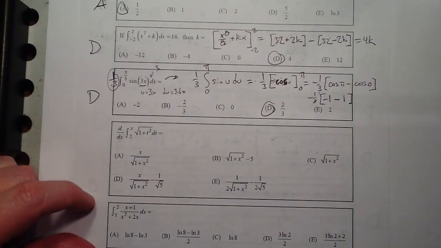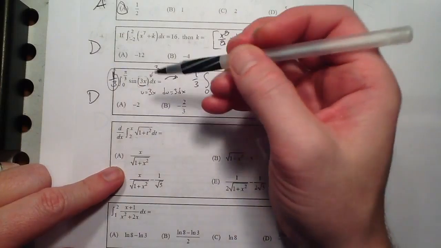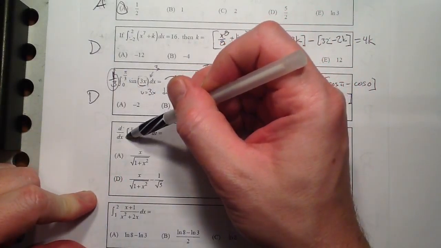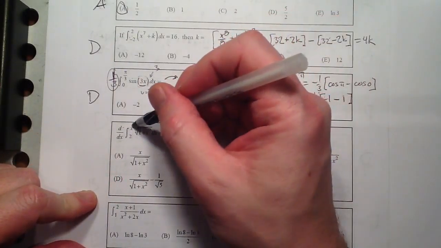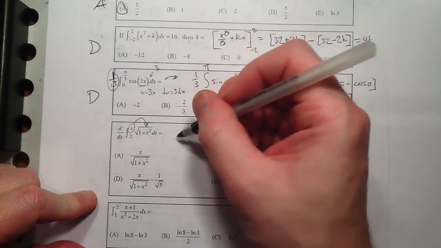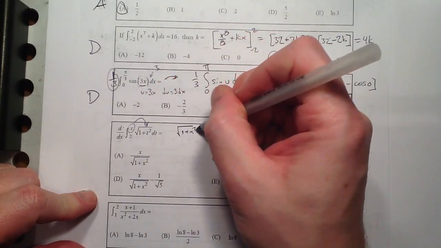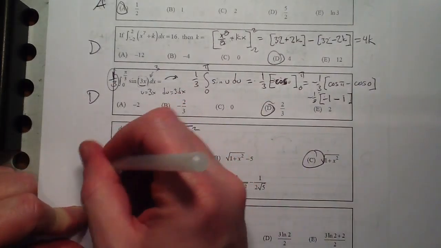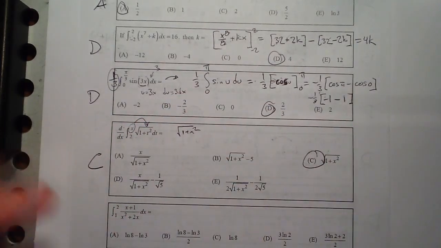Okay. The derivative of an integral function, hey, wait a minute, this is just one of those easy ones. That's just the square root of 1 plus x squared. Right? Derivative of an integral, done. Those cancel each other out.